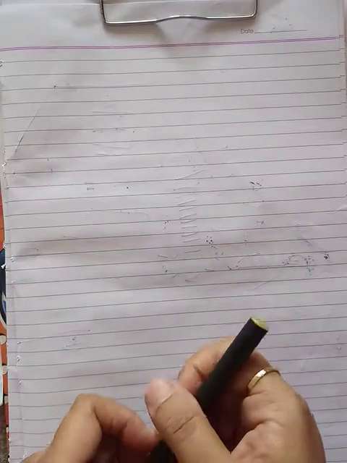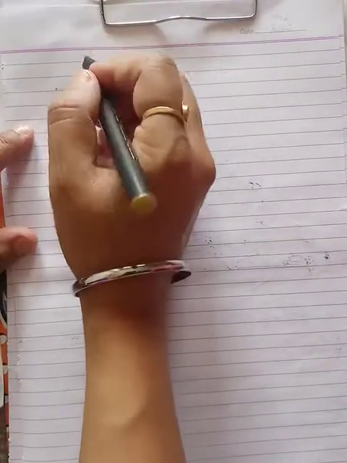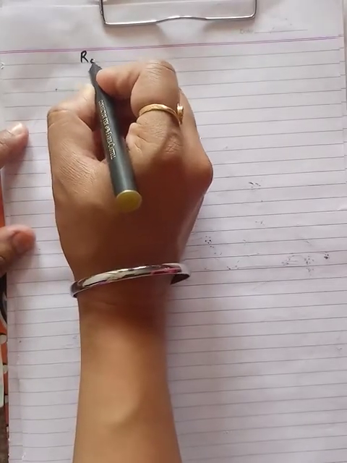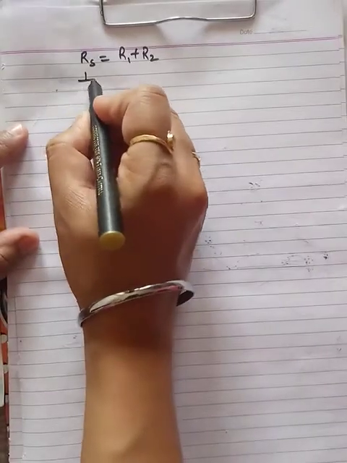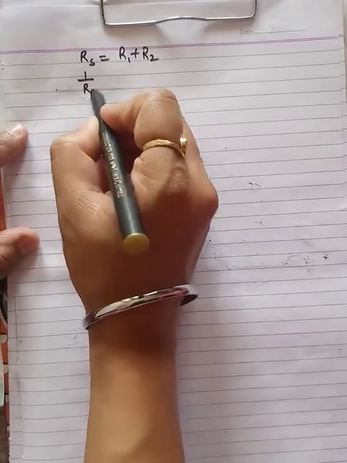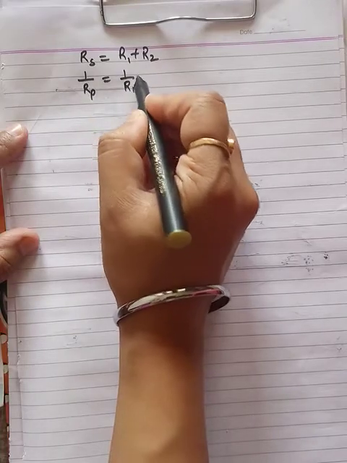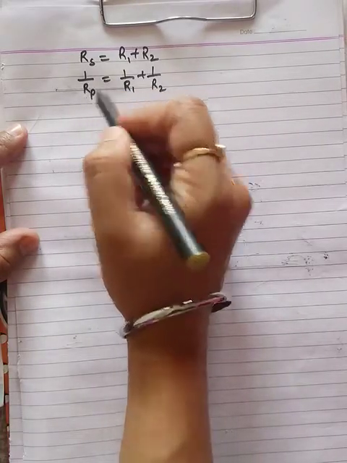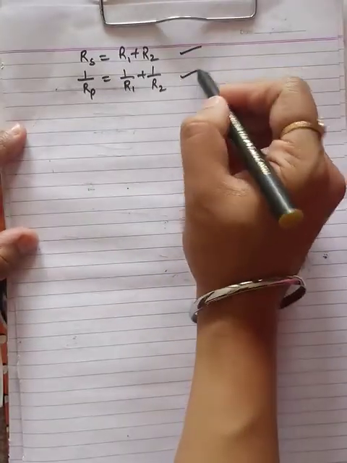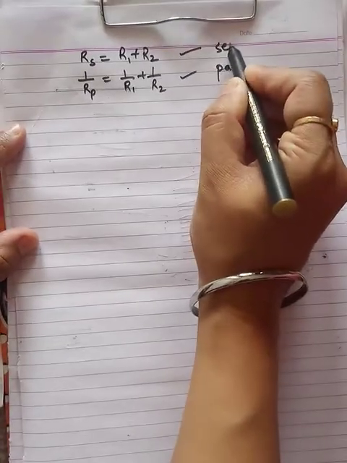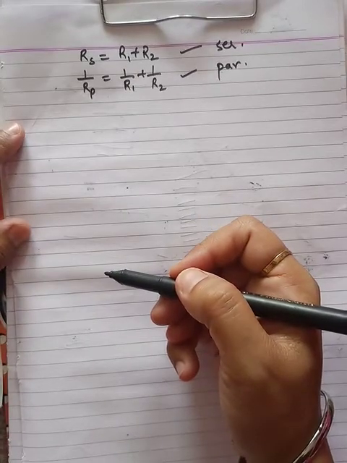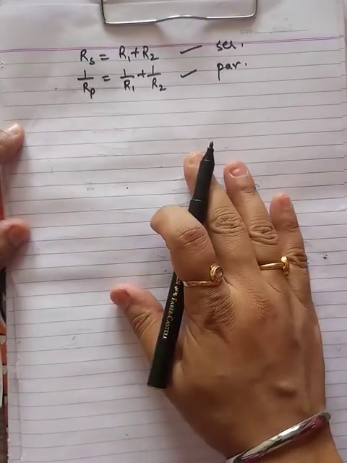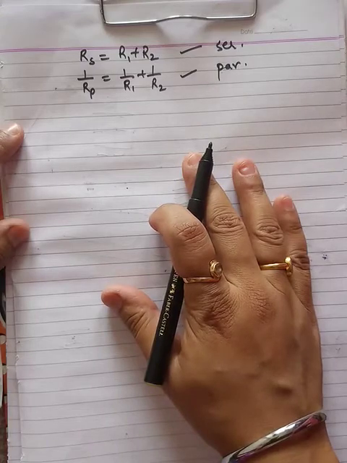Now the next type of formula is the combination of resistors. That means we have Rs equals R1 plus R2 for series combination, and we have the parallel combination formula, that is 1 by R1 plus 1 by R2 is equal to 1 by Rp. This is for series, this is for parallel combination, right? Now in this case also we have many types of questions for this formula.